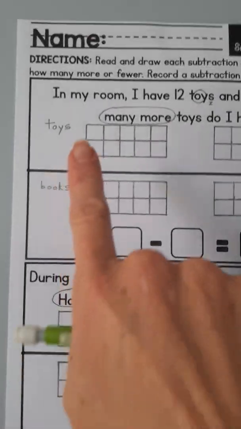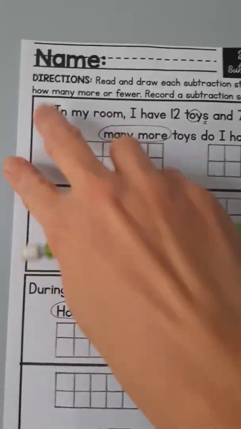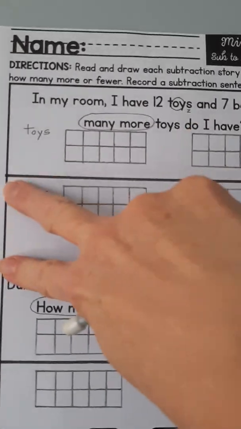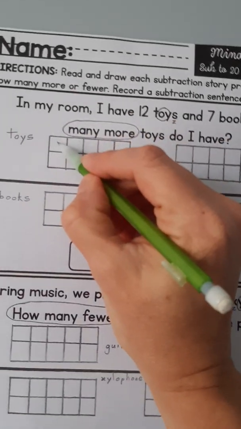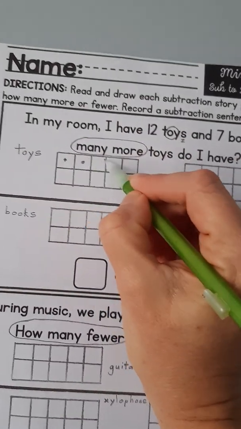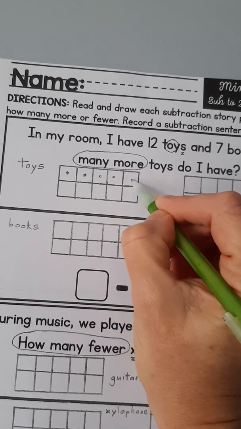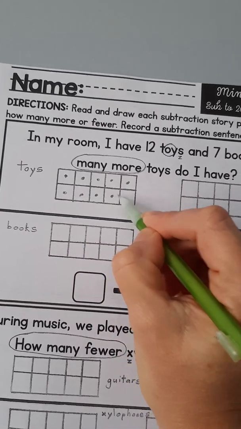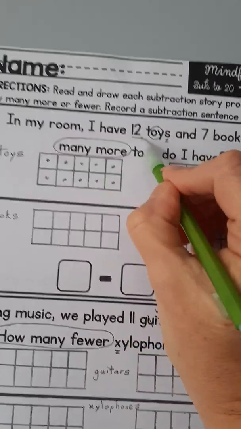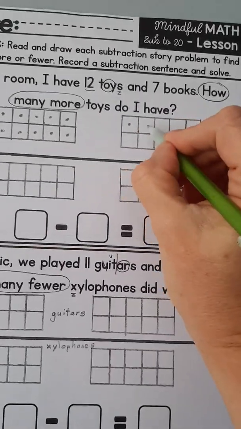Okay, so I divided the box into 2 parts. The top part is to show toys. The bottom part is to show books. So I have to draw 12 dots to show 12 toys. That's a whole 10 frame and then some more, isn't it? That's 5. That's 10, but I need 12 toys, so I'm going to draw 2 more dots.